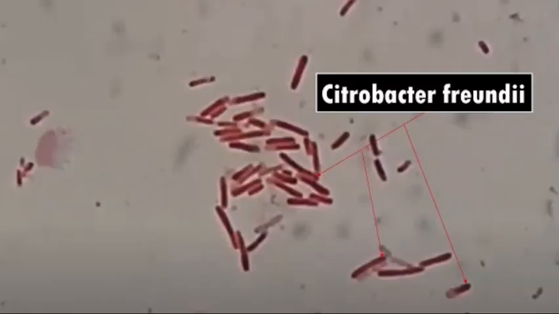Now let us discuss the first coliform genus, Citrobacter. Citrobacter is an aerobic rod-shaped bacterium belonging to the Enterobacteriaceae family. It's found in soil, water, and wastewater environments. Citrobacter is peritrichous and motile, inhabiting the intestinal flora of animals, including human beings. Citrobacter does not harm the host. Only a few of the species can cause urinary tract infections.